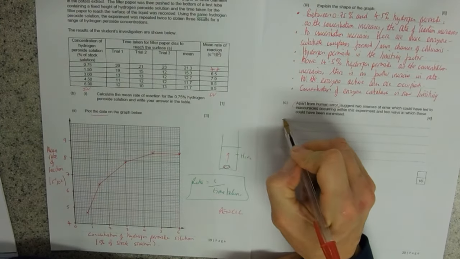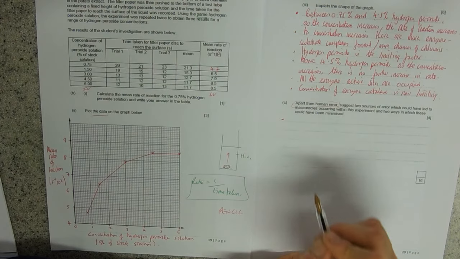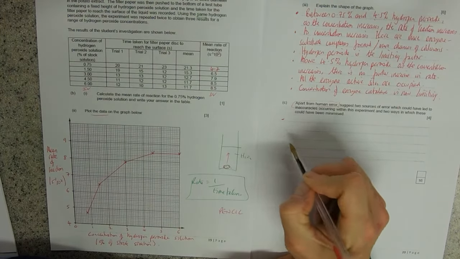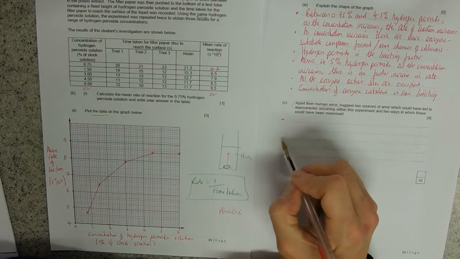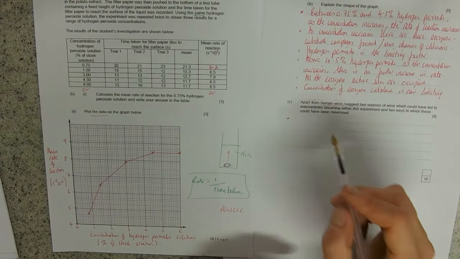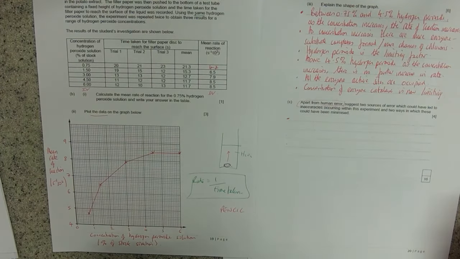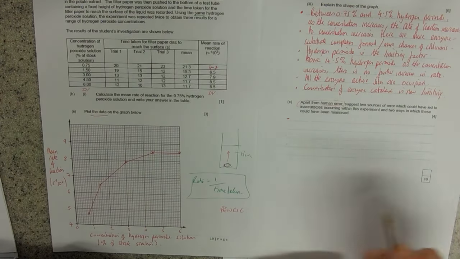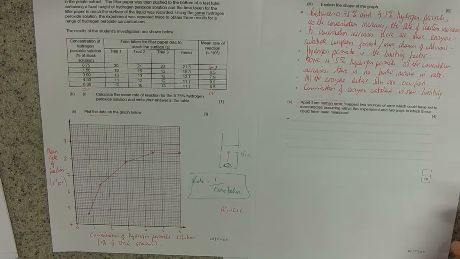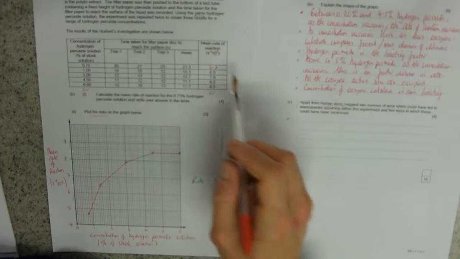So we're going to have to give an inaccuracy and how you can minimise it, and then another inaccuracy and the way that you can minimise it, and that's going to be your 4 marks there. So you're going to say 4 pieces of information. Apart from human error, so we can't say we couldn't use a timer very well, or I forgot to put the solution in the tube. It's the kind of errors that are built into the experiment.